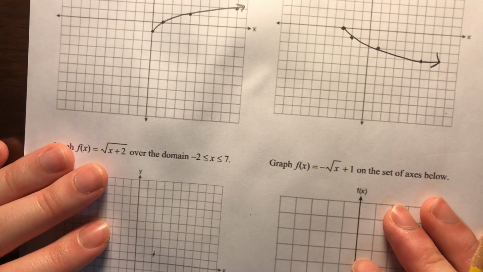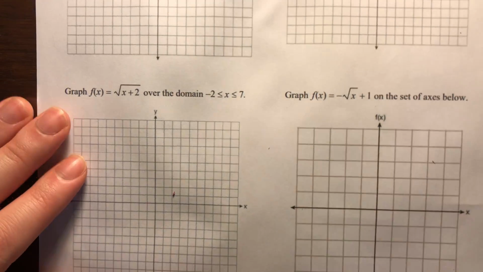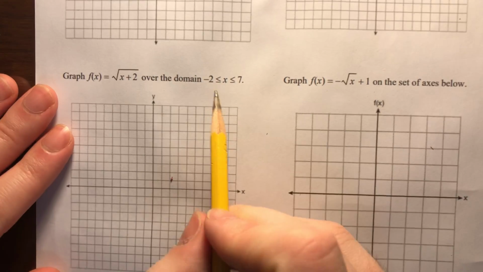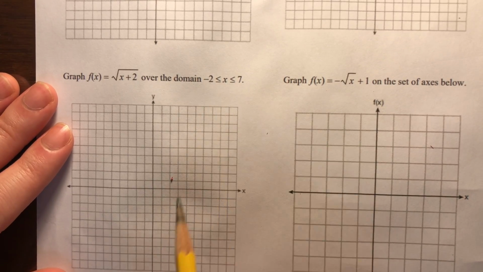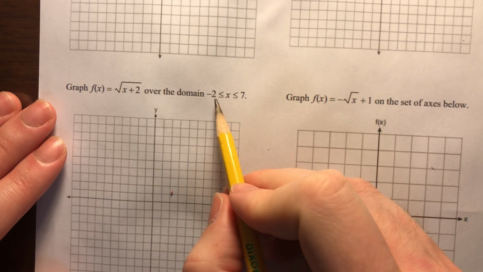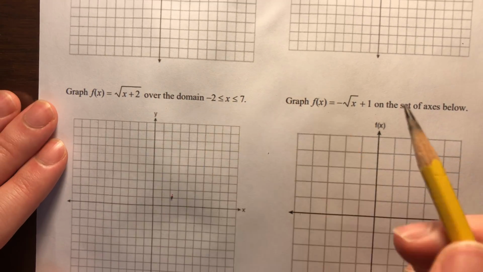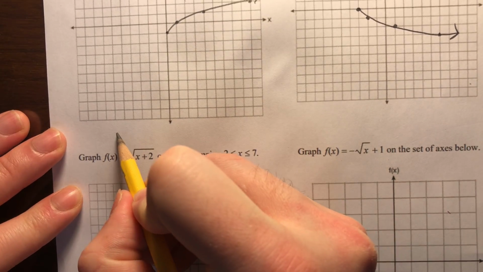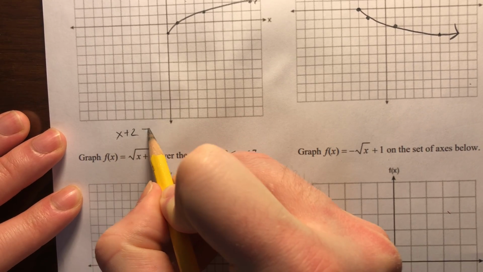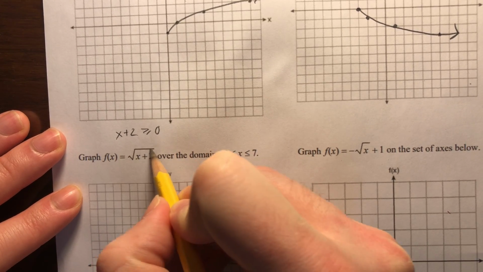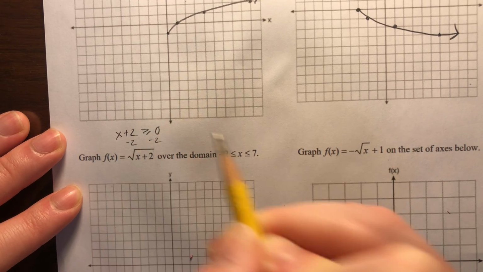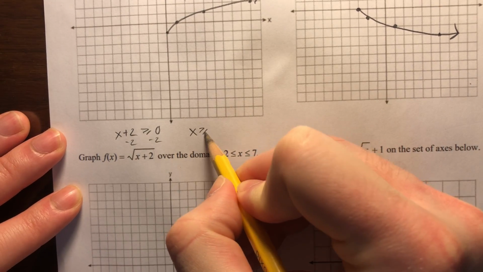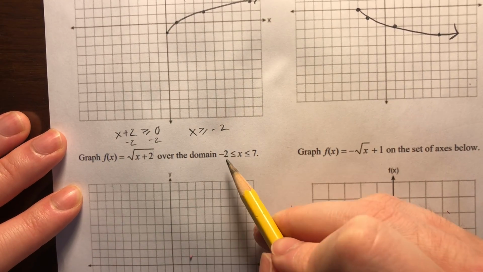All right, great. And that looks just like the picture I got in my calculator, so I know it looks good. All right, graph this over the domain -2 to 7. So they already tell me that -2 is the lowest number, but I could have done that myself because I know that x plus 2 must be greater than or equal to 0 because it's inside the radical. And we can see that x is greater than or equal to -2. So they picked the right starting point.